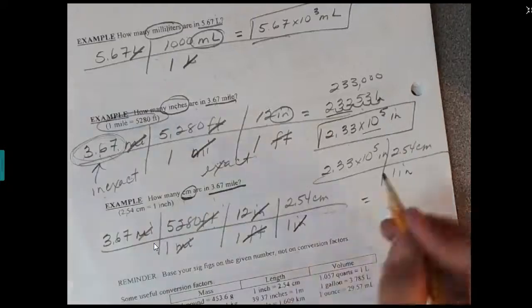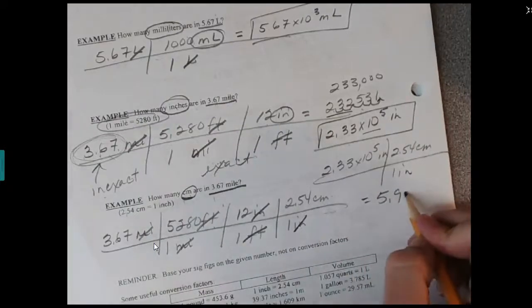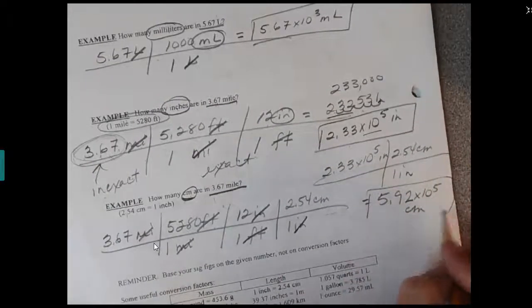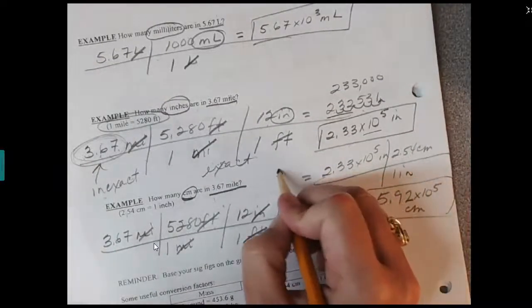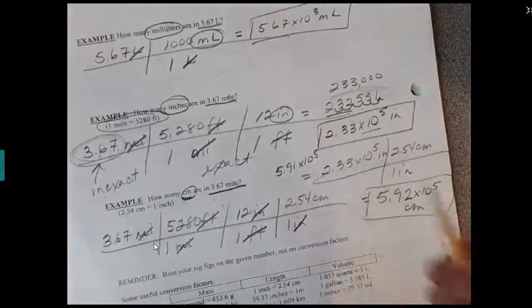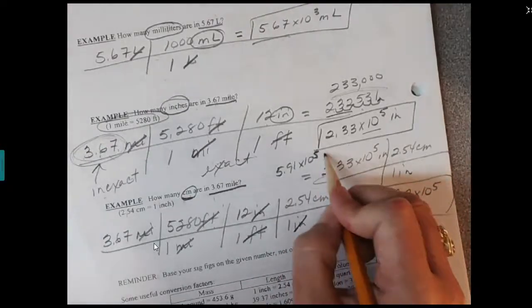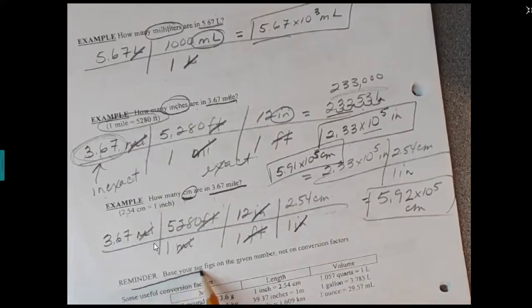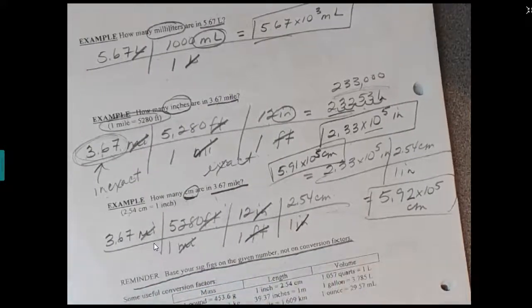And what do we get? 5.92 times 10 to the 5th centimeters. If you do it this way, you'll get 5.91 times 10 to the 5th, because we've rounded that out so much. Centimeters. Okay, and it's close enough. As long as you're within 0.01, I will count that. Any questions? This is what I was talking about with exact numbers. Base your sig figs on the given number, not on the conversion factor.